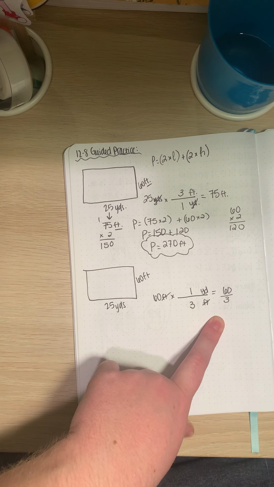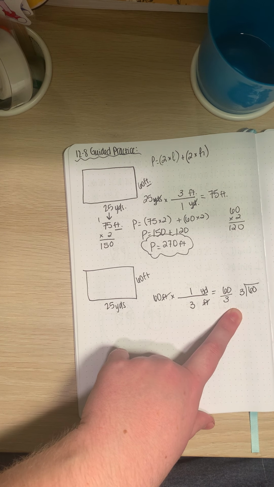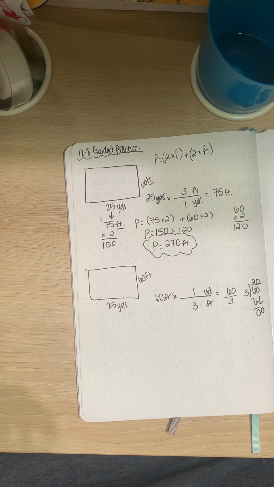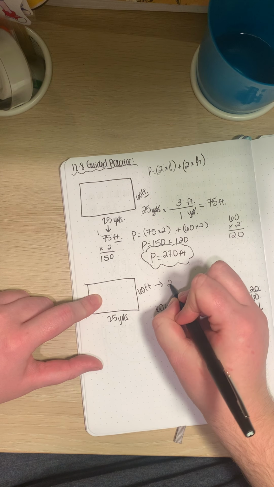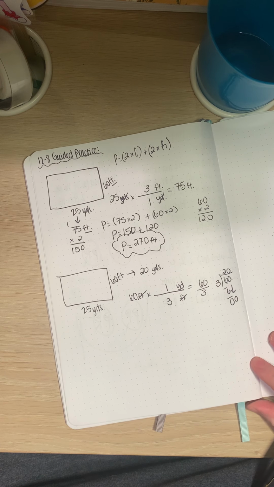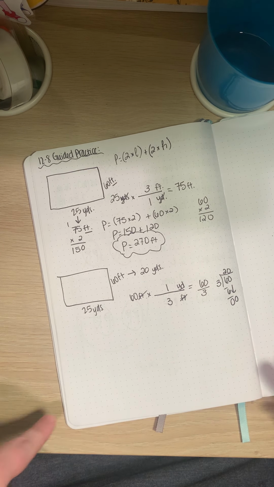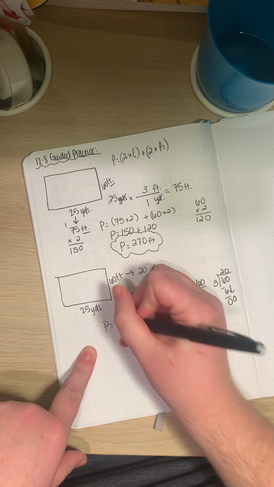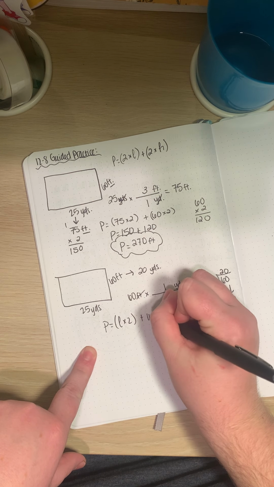It's going to give me 60 over 3. So now we're going to divide. If you can do this simply in your head, that is great. I know 3 goes into 6 2 times. So 60 divided by 3 is 20. So my 60 feet can now be 20 yards. Okay, and now we're going to go through the same process of solving for our perimeter, but using our new number. Okay, so I know P equals length times 2 plus width times 2.